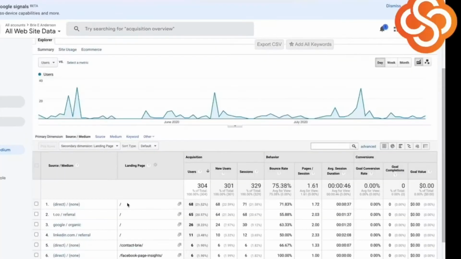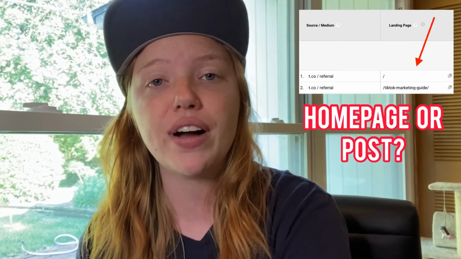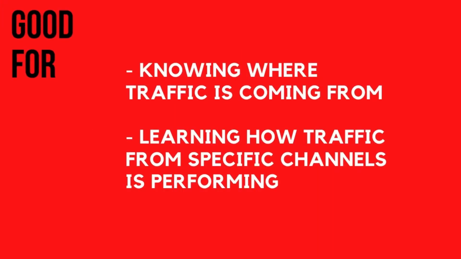So if for some reason I forget to put a UTM code in my Twitter post, then I can see if they're going from a Twitter, if it's a referral from Twitter, and if that referral is going to my homepage because they went to my profile and looked for my website and came to my website from there. So this is a really great view just to get a good idea of where your traffic is coming from and how traffic from specific channels is performing.